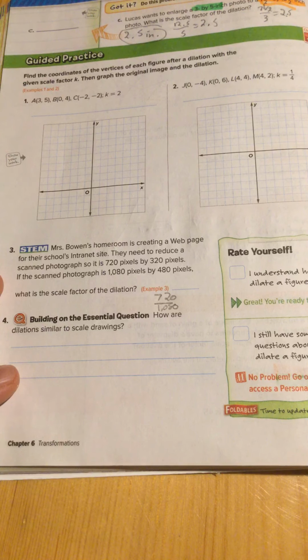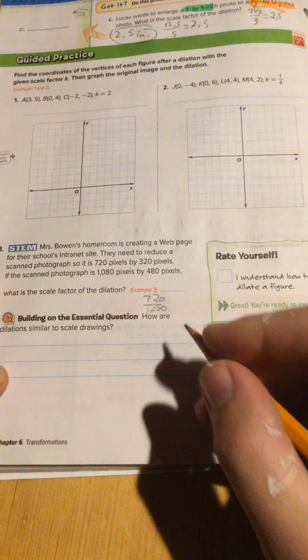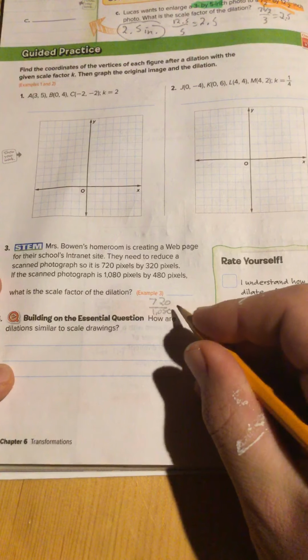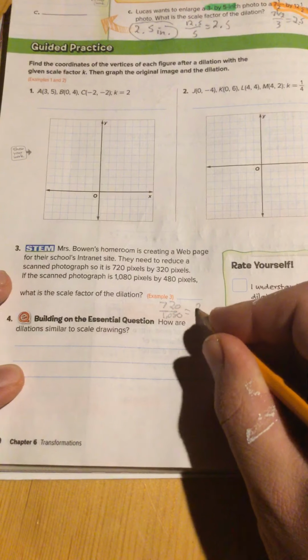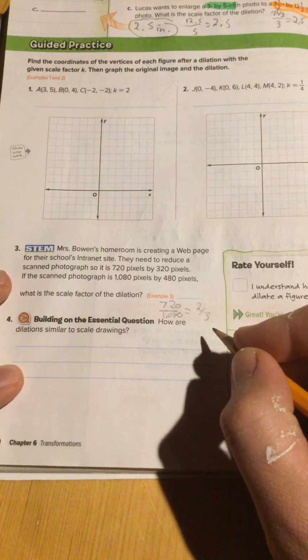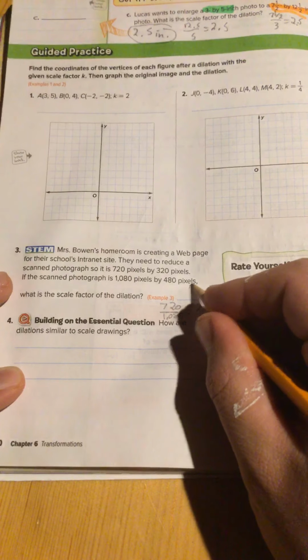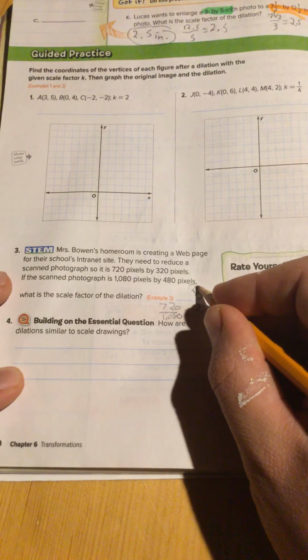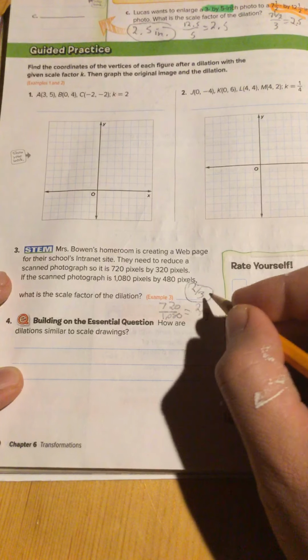So you have 720 divided by 1080, and you get 0.6666666 repeating, which is just 2/3. You can write that as a decimal, that's okay with me. I just prefer fractions because it's more exact. So you're going to have a scale factor of 2/3.